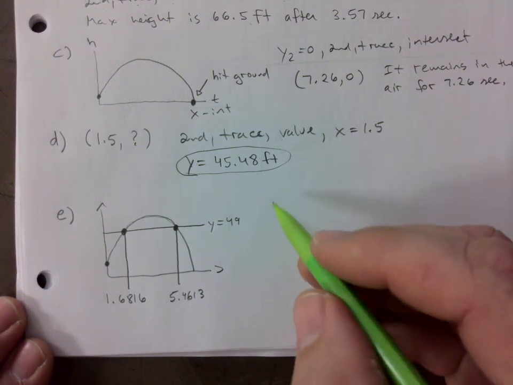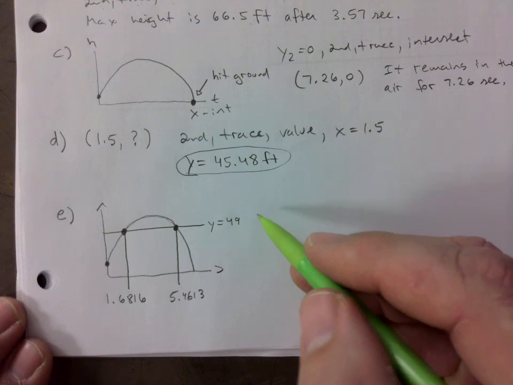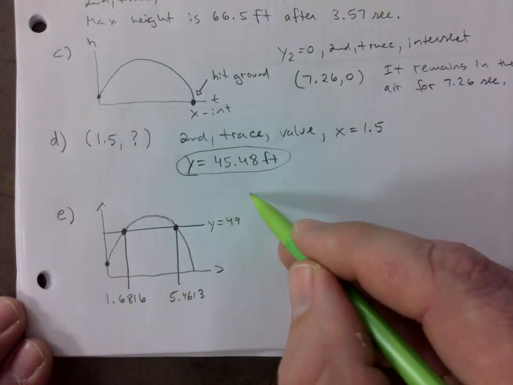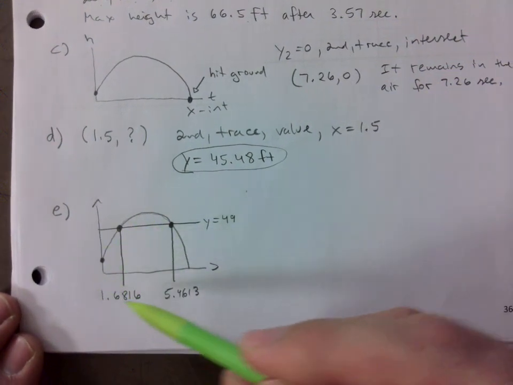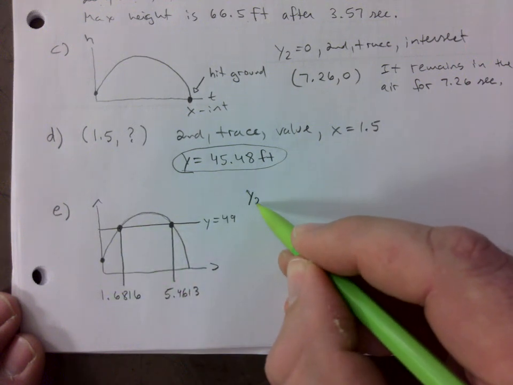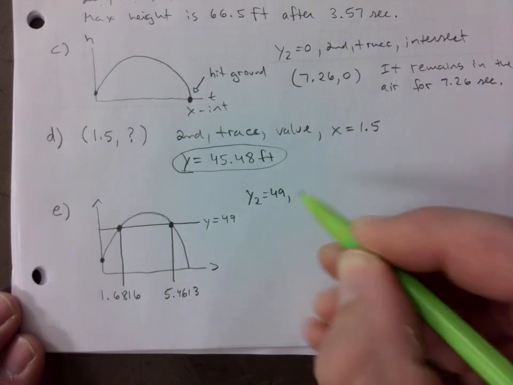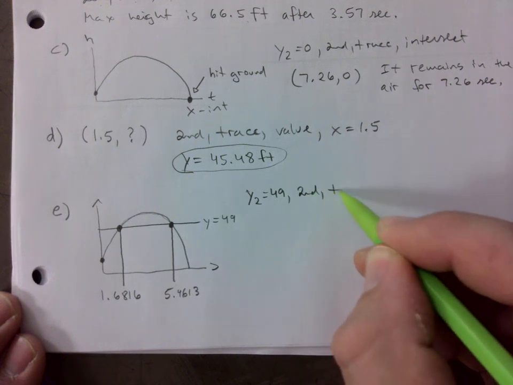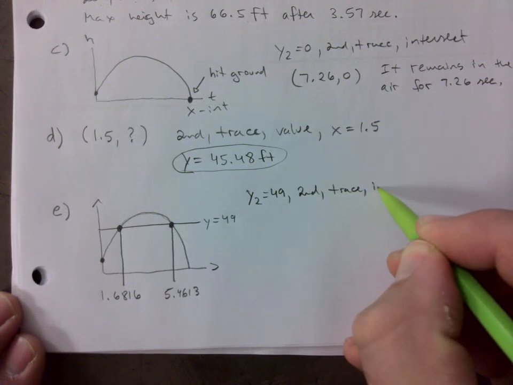And now we're going to do the calculation. Can I just ask you, when you want to show your work, you don't have to show me this. I don't need this. I just need you to do this: y2 is equal to 49. And then you went second, trace, intersect.